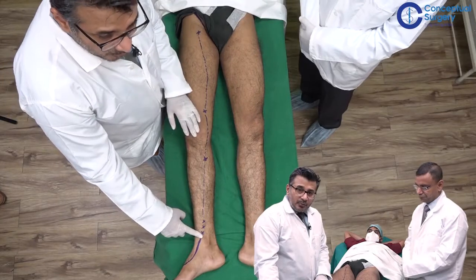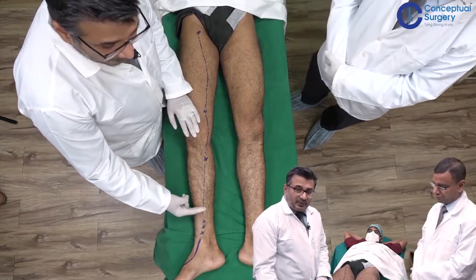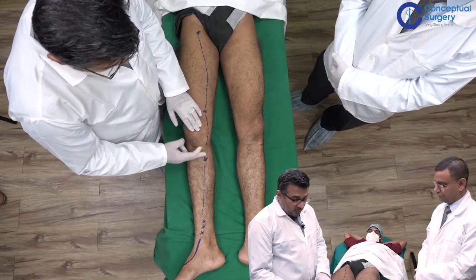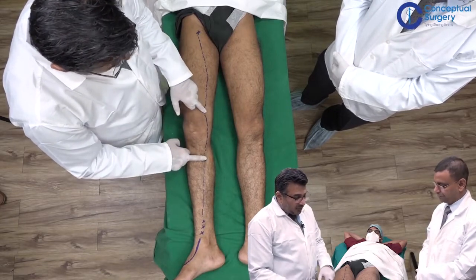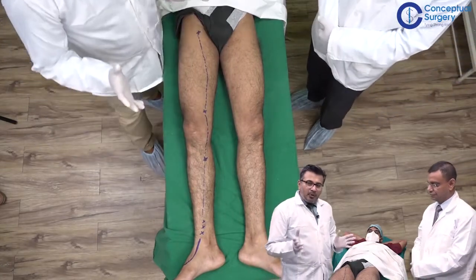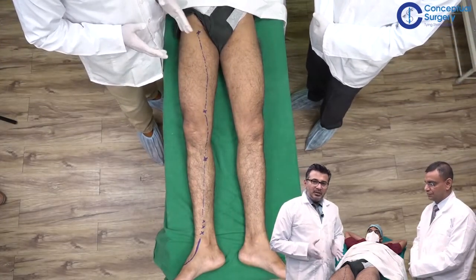Usually the perforators from below are at the level of 5, 10 and 15 centimeters. These are the constant perforators. The next perforator which you have is below the knee, and then you have one perforator which is above the knee. So these are the ones which are constant, but otherwise you have about 50 to 60 perforators in the lower limb.